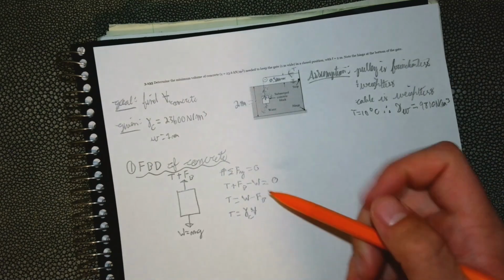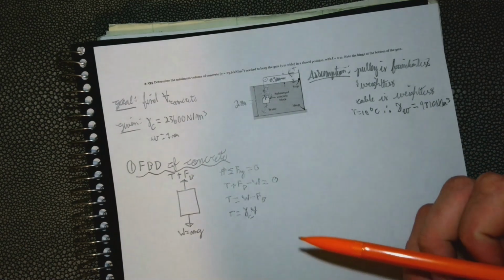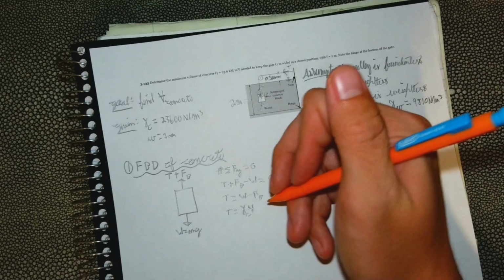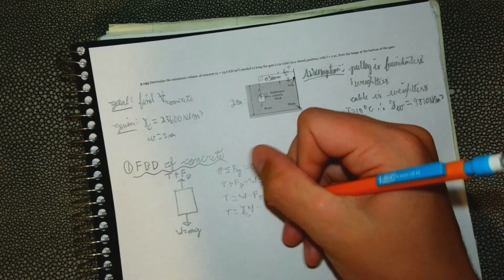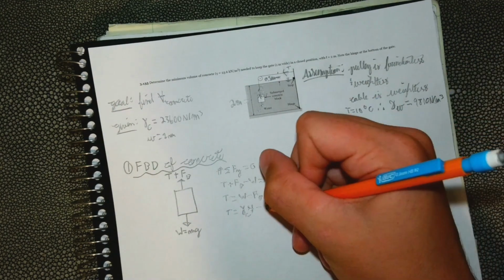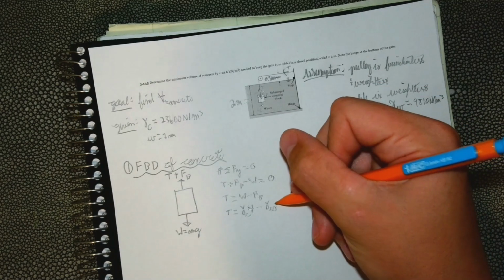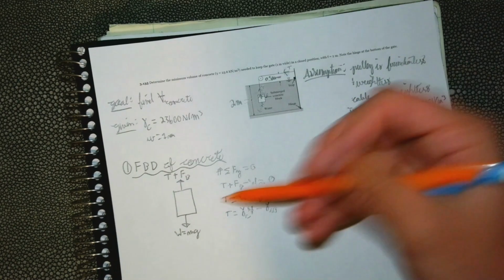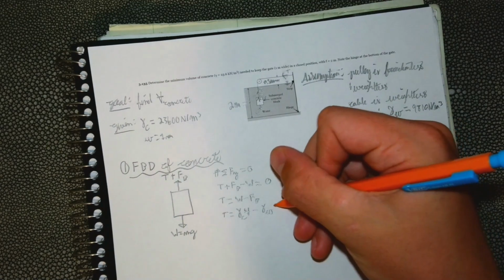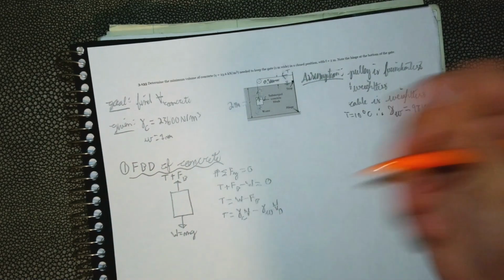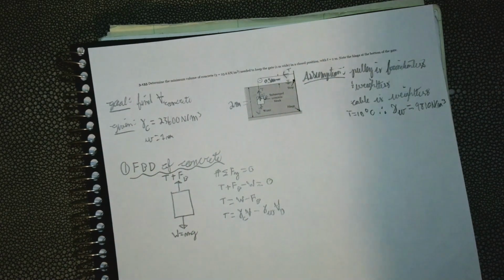And then the formula for the force of buoyancy: buoyancy force is specific weight times, that'll be the specific weight of the water, because that's what the block is in, the fluid trying to bring it up, times the volume displaced, which in this case, since the whole concrete block is underwater, is just the volume of the concrete.